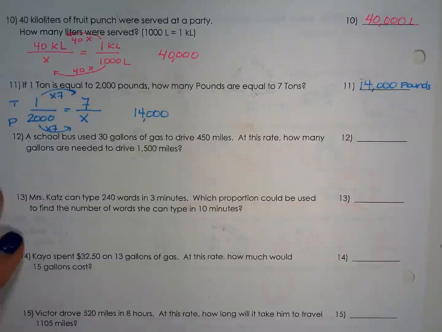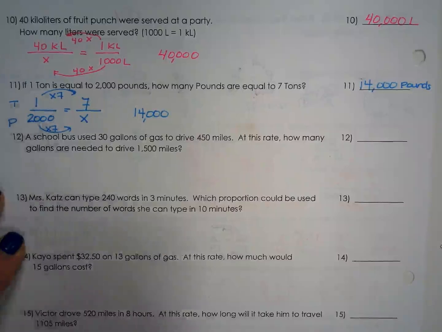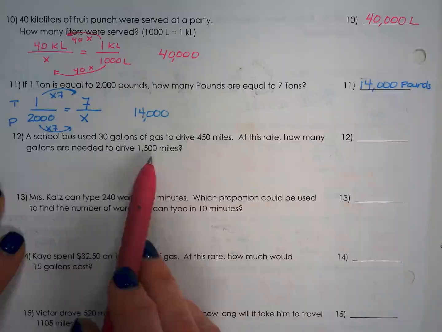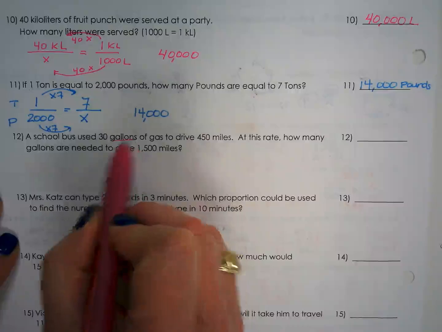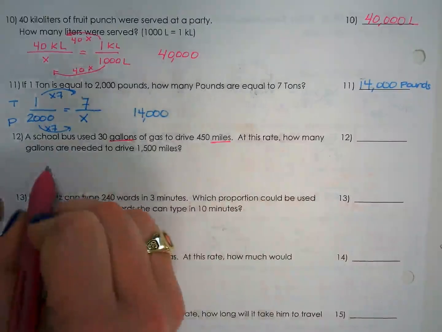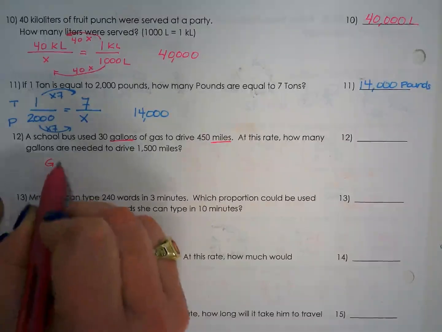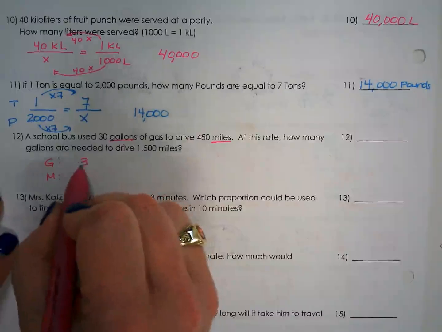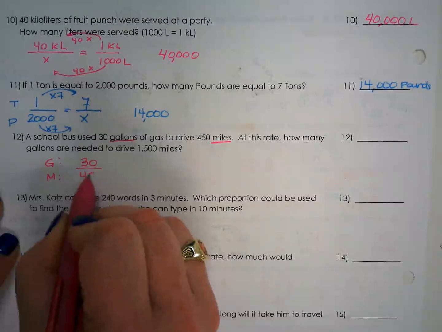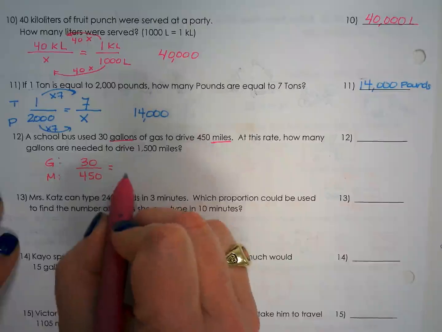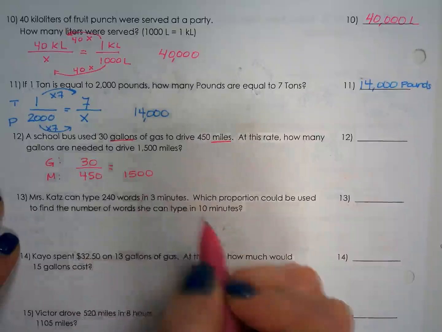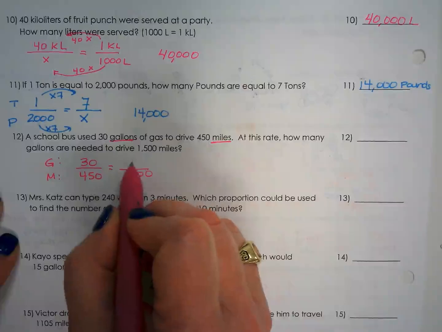All right, question number 12. A school bus used 30 gallons of gas to drive 450 miles. At this rate, we want to know how many gallons are needed to drive 1,500 miles. So the two things we're comparing here are gallons to miles. It said 30 gallons went 450 miles. I want to know how many gallons are needed to drive 1,500 miles.